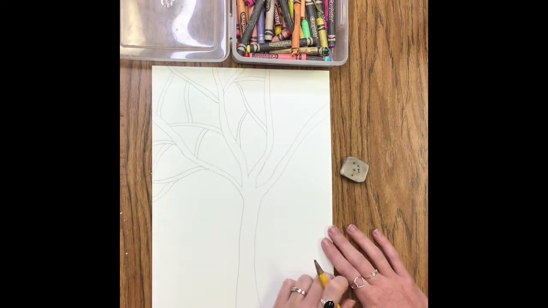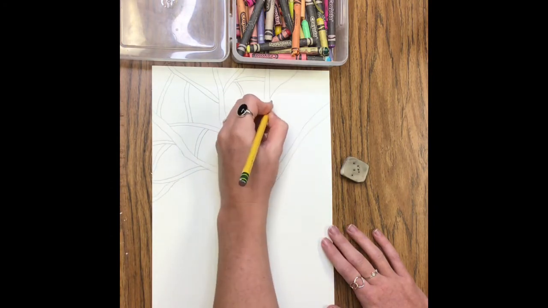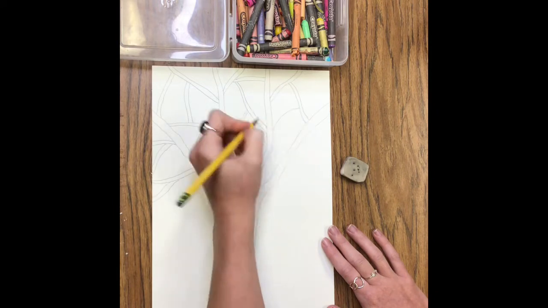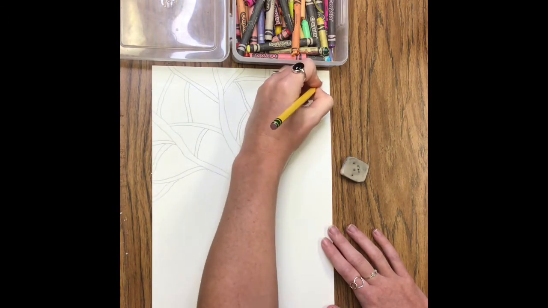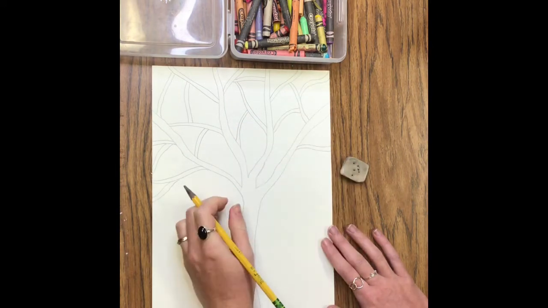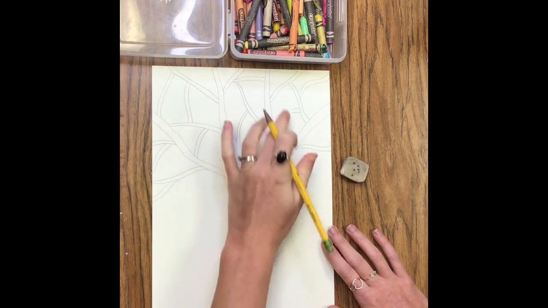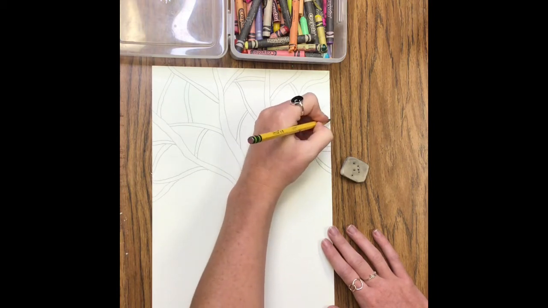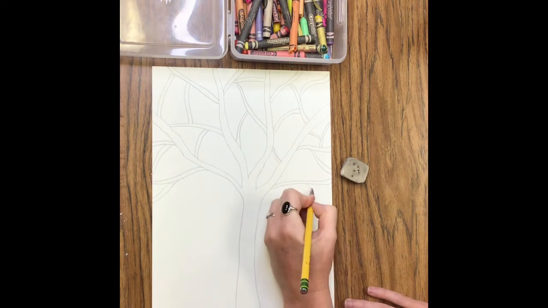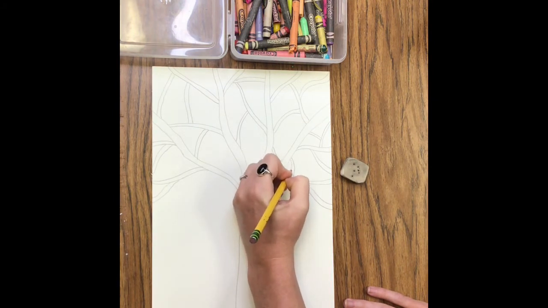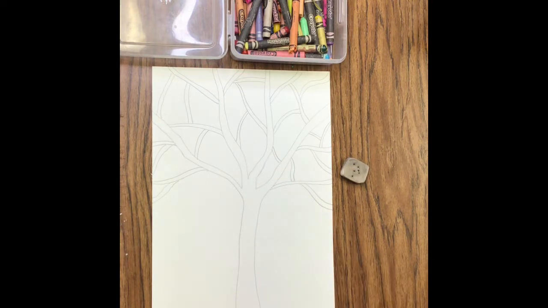This one is a little smaller, so it has 5. I can make more branches to make as many sections as I like. Okay, I think that looks pretty good to start off with.